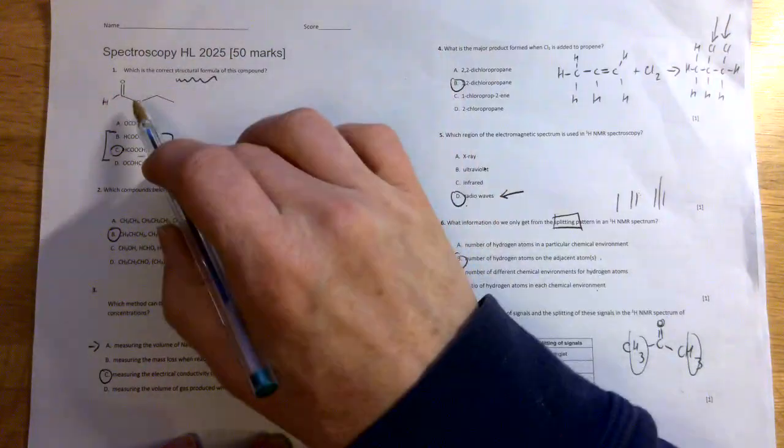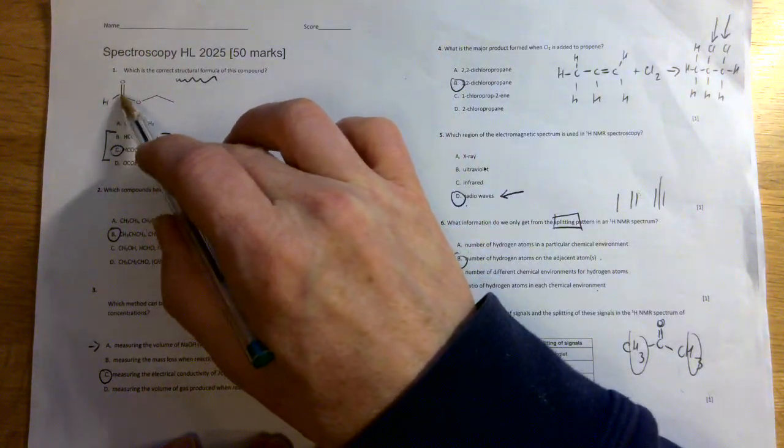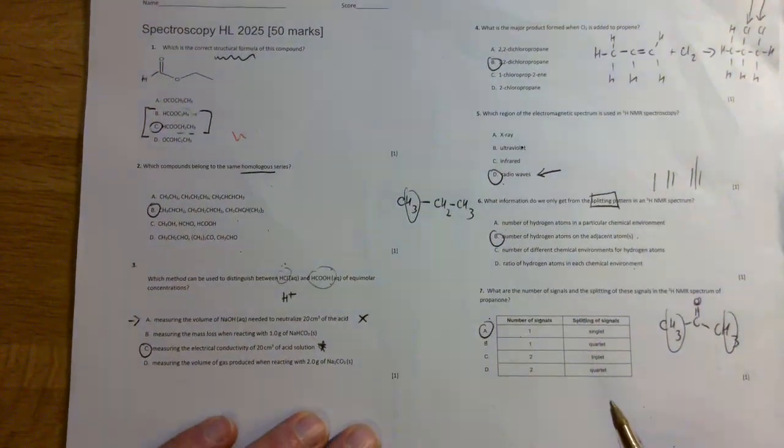Just watch out with skeletal pictures. Remember, with skeletal pictures you don't draw the hydrogens attached to carbons, but there would be an H there, which is why there's an H at the end there.